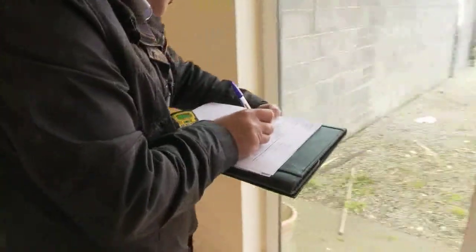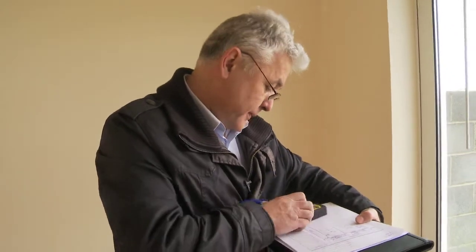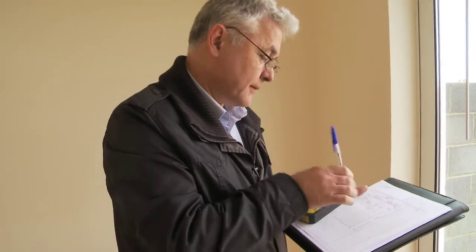You will notice upstairs the only dimensions that we recorded were the overall dimensions, because upstairs we're not really interested in the size of the rooms, whereas downstairs we are interested in the size of the rooms. So 3058. Okay, and I have the dimension across that direction.